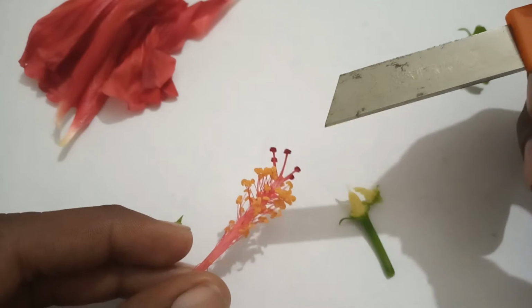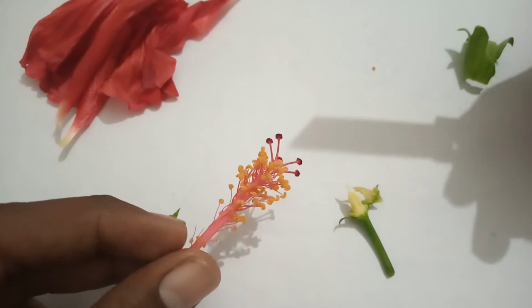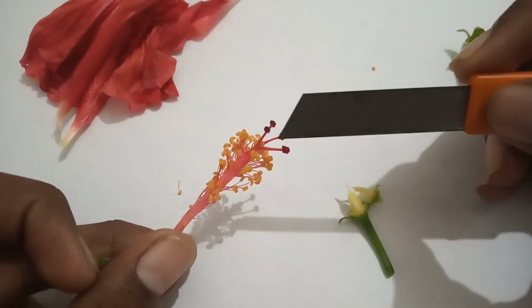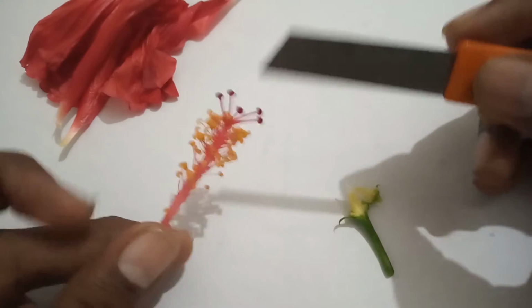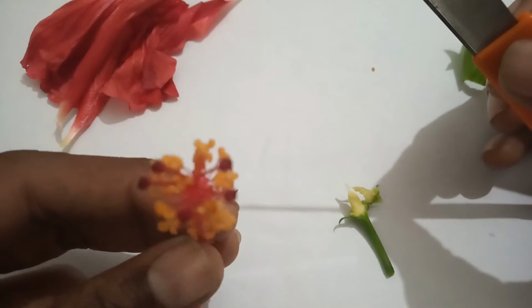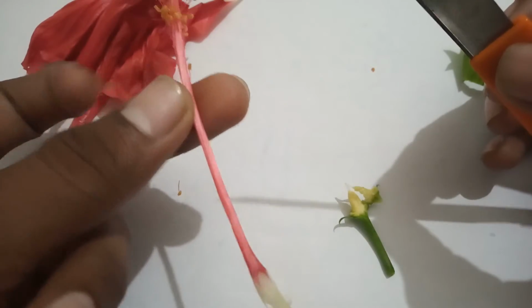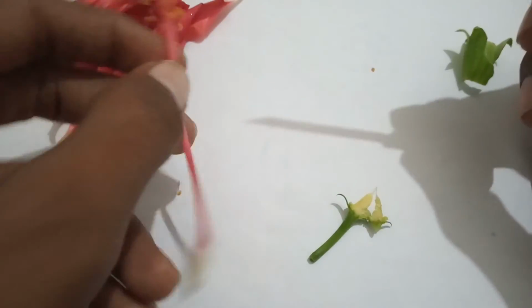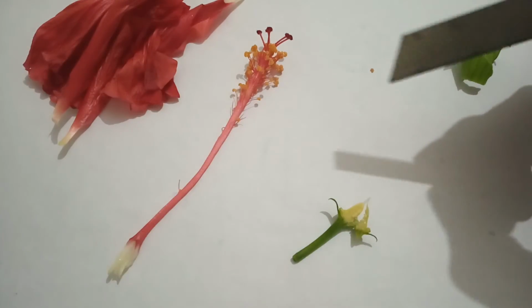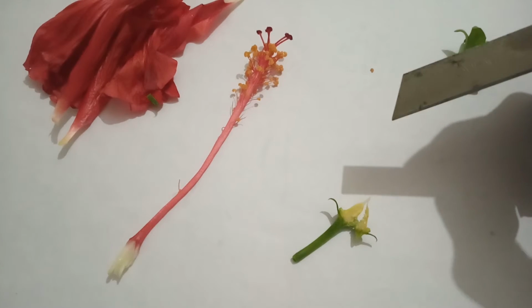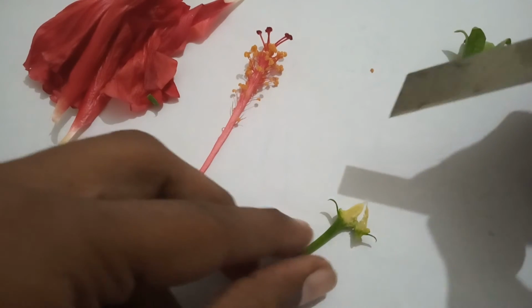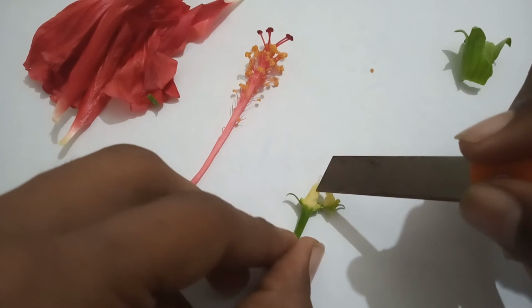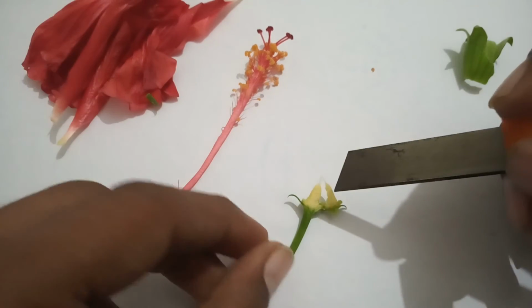carried by some insects and other birds. These pollen grains come into contact with the pollen tube here. And by way of the pollen tube, that pollen grain, or you can call it the male gamete, gets into the ovary and produces ovules.